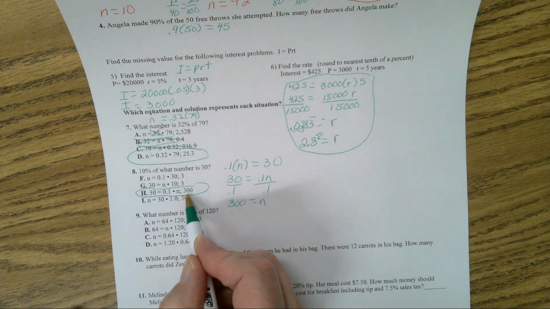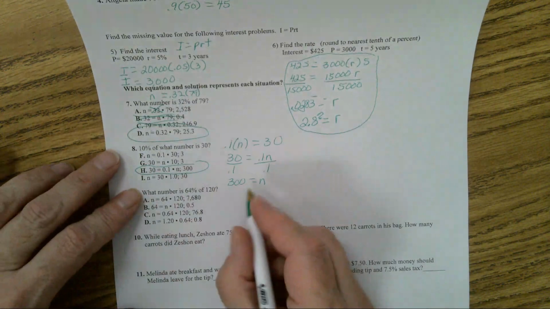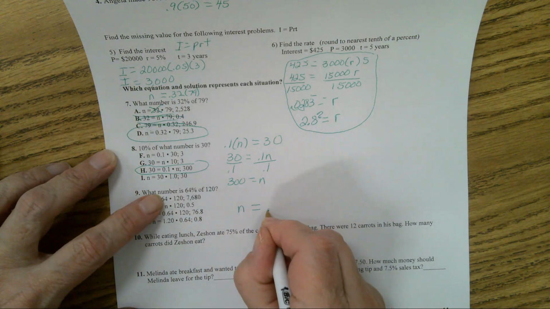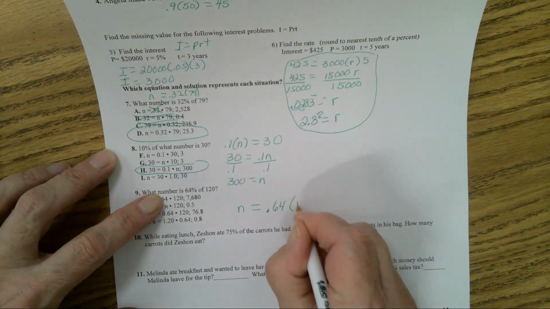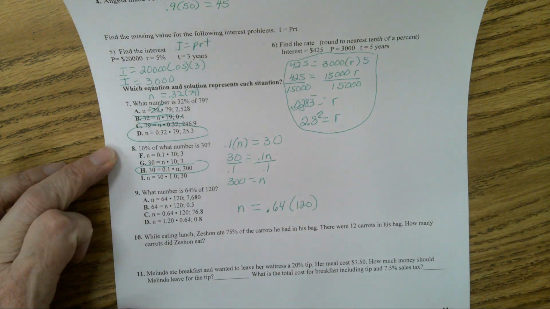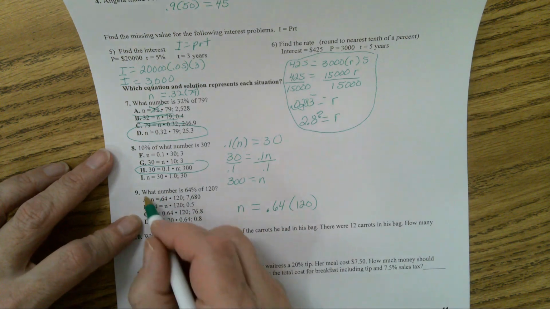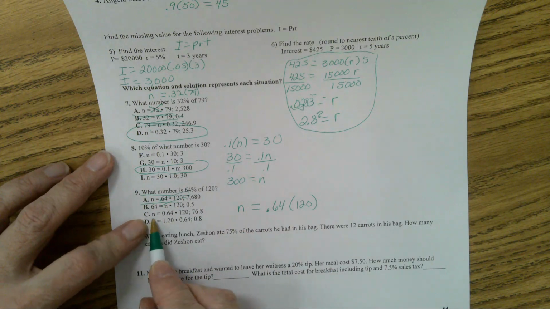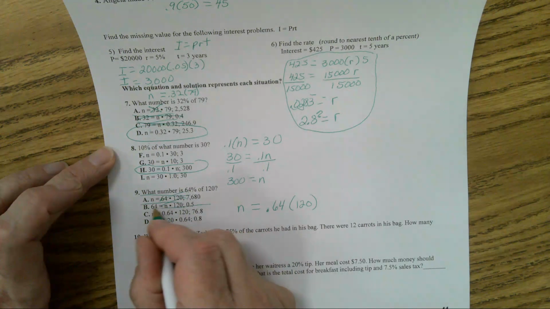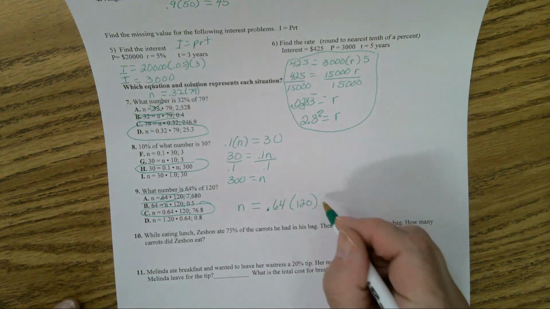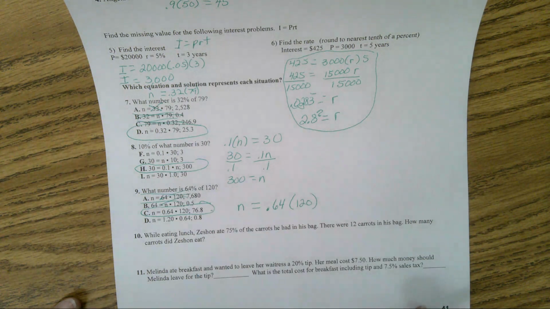Any questions? What number, that's going to be n, is means equals. 64% is 0.64, of means times 120. Not that one, it's got to have a decimal point. Not that one. N equals point, it is C. Now let's make sure it equals 76.8. 0.64 times 120. Yes, it does. So that is correct. Any questions on these?